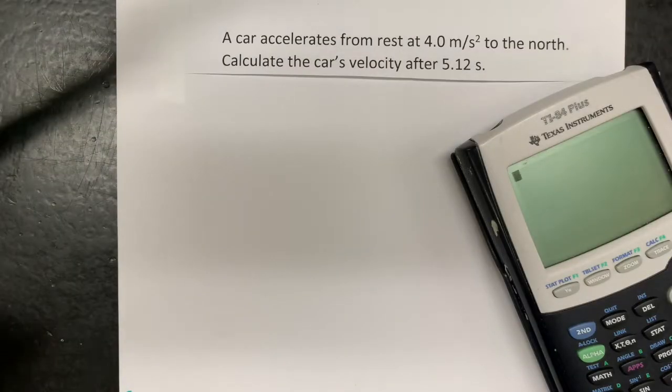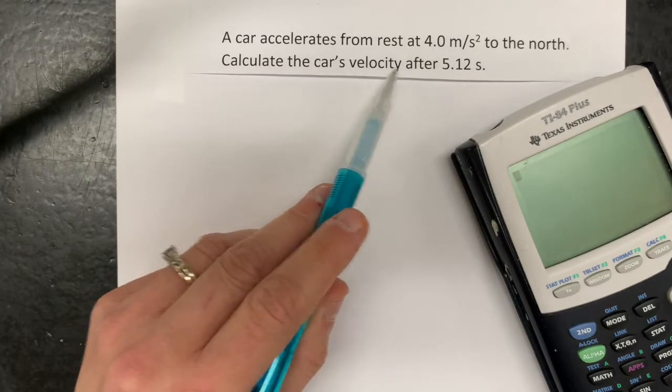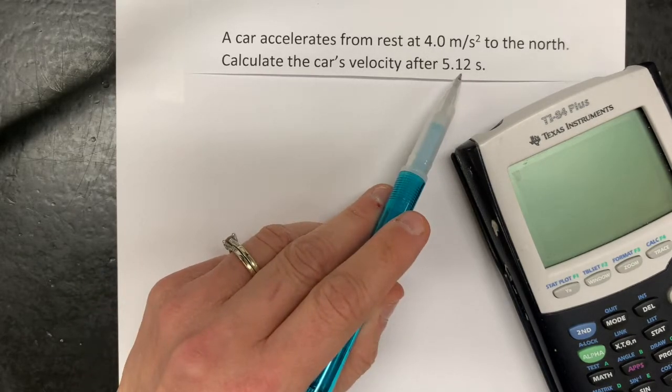So today we're going to do an acceleration question in a modified format and talk about the steps that we need to go through it. So first of all, we're going to read the question. A car accelerates from rest at 4 meters per second squared to the north. Calculate the car's velocity after 5.12 seconds.